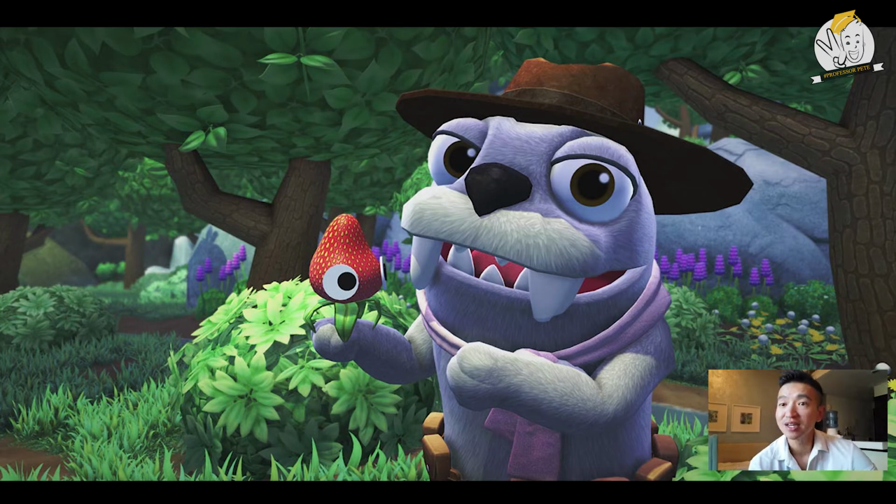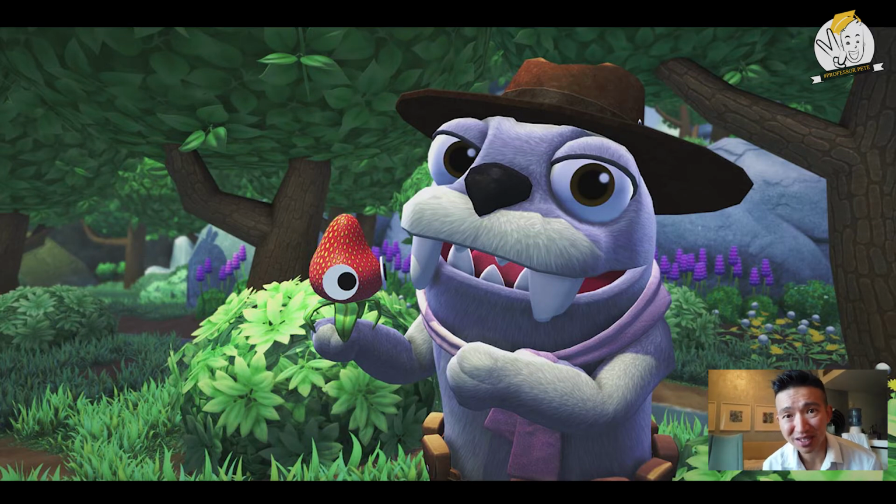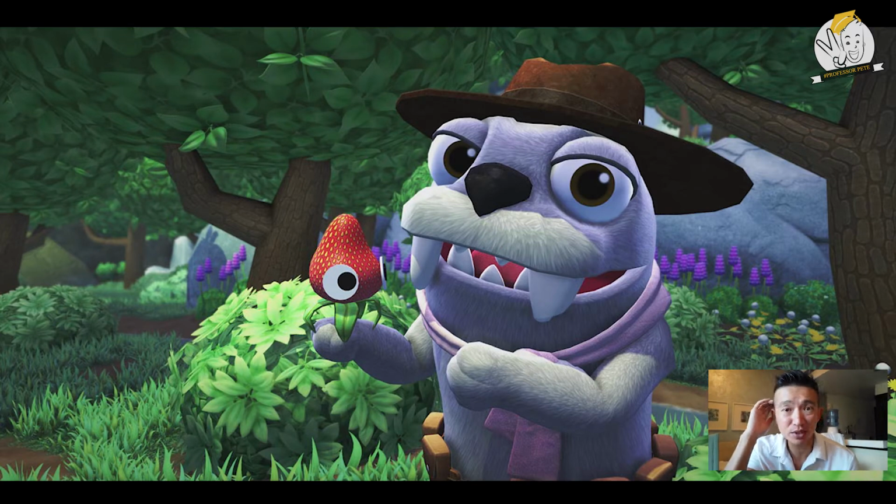You're in the forest, and you have these very cartoony characters, and that makes it very playful and fun and very imaginative because, well, what kind of animal is this? It's kind of hard. It's almost like a baby saber-toothed tiger wearing a cowboy hat and holding a strawberry. That's a friend. So again, it's a mashup of a number of things.